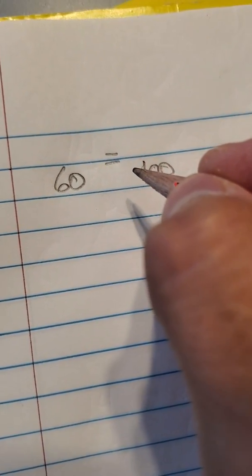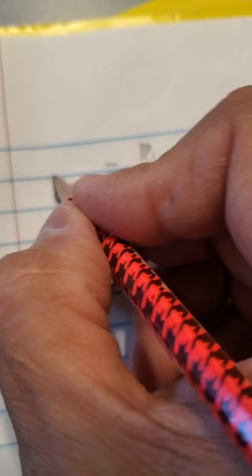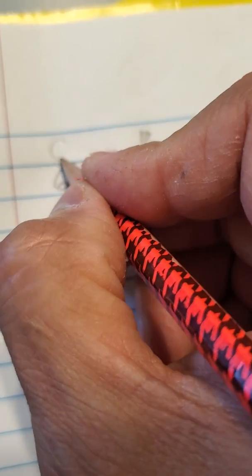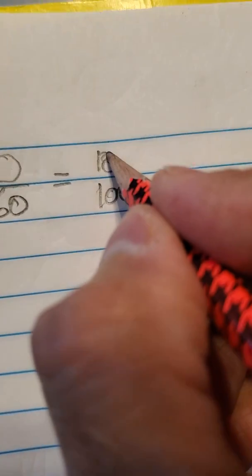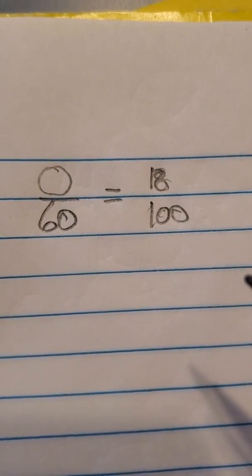And they told you that she texts her friend 18% of the total, and they're asking you to find out how many text messages that represents. So again, clearly we have to set it up as a proportion.